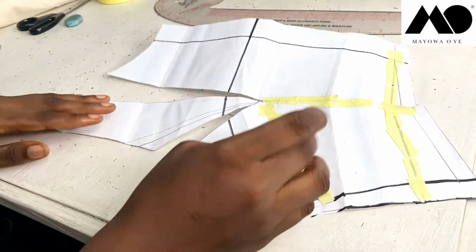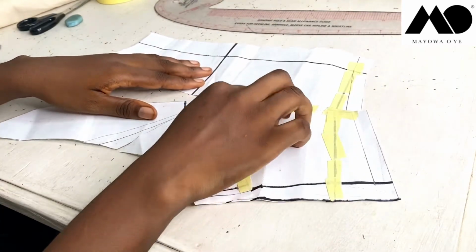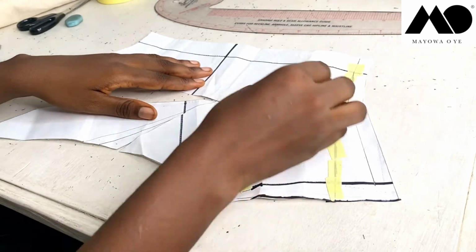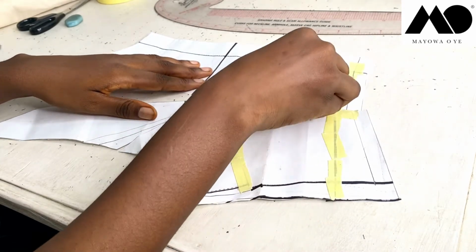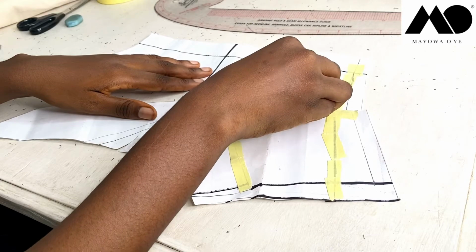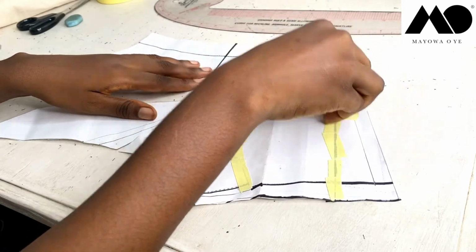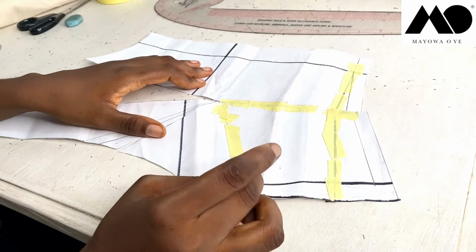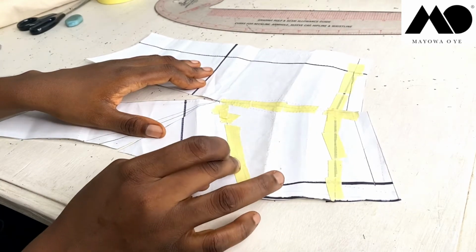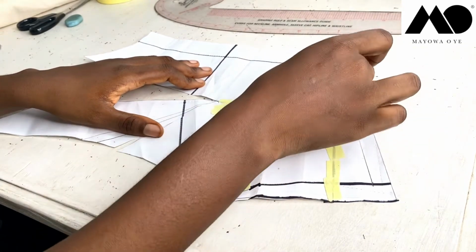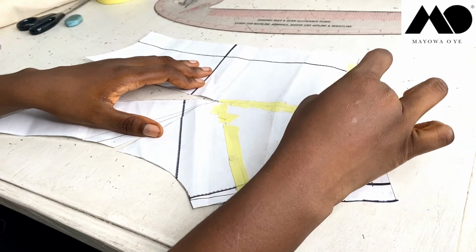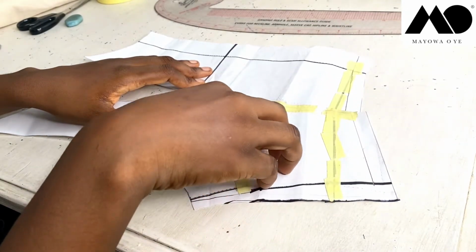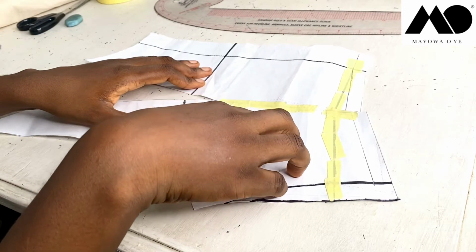So as we were drafting this, all of the dart space we have here, the waist dart, we moved it from here down to the bust dart here. The bust dart was already there before, but by moving the waist dart, you are enlarging the bust dart here.